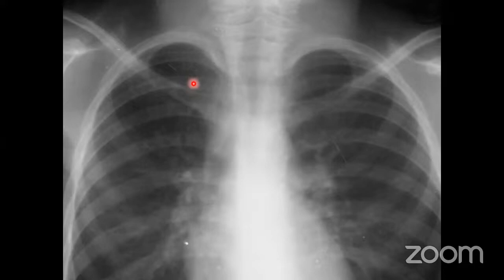Somebody has answered triple sign. Not triple sign. Yes, here is a very good answer, although if you look carefully, this is the rat tail sign. This is the rat tail.